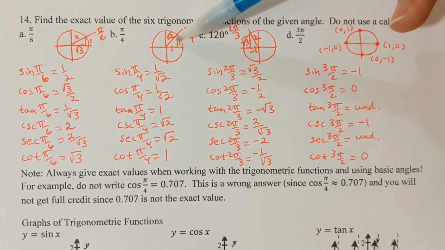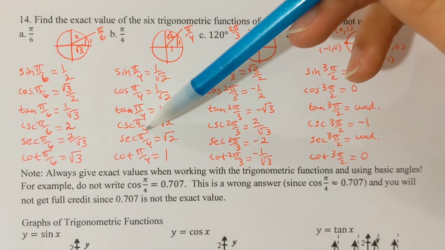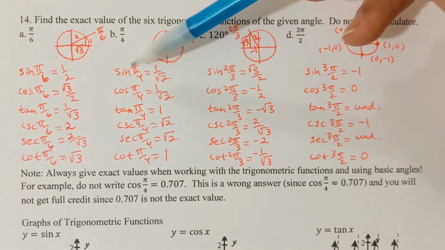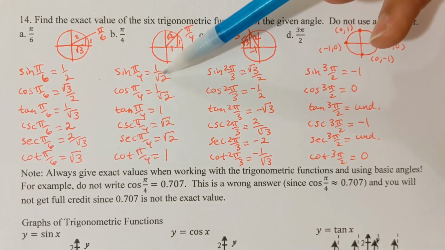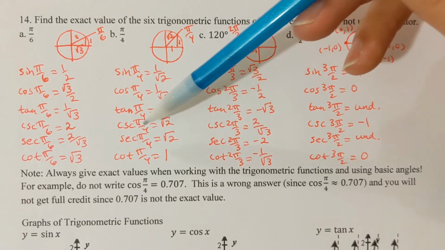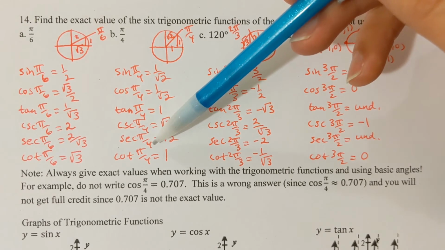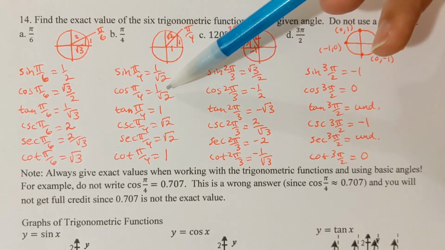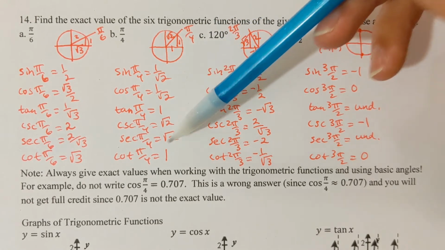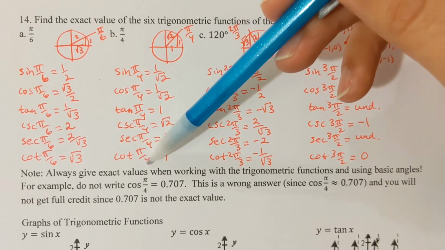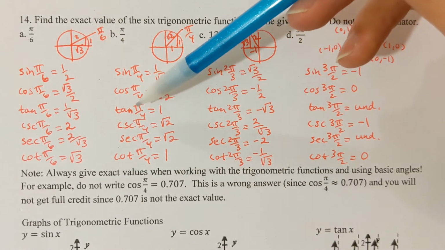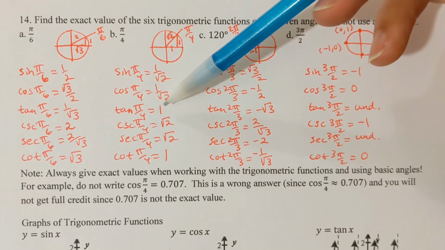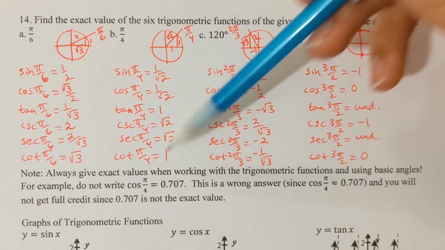Tangent of pi over 4, opposite over adjacent, 1 over 1 is 1. Cosecant pi over 4 would be the reciprocal of sine pi over 4, so that'd be root 2 over 1, which is root 2. Secant of pi over 4 would be the reciprocal of cosine pi over 4, so root 2 over 1 is root 2. Cotangent of pi over 4 is the reciprocal of tan pi over 4. 1 over 1 would still give you 1.